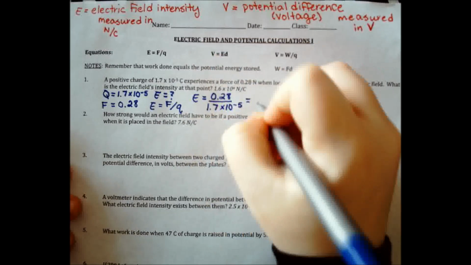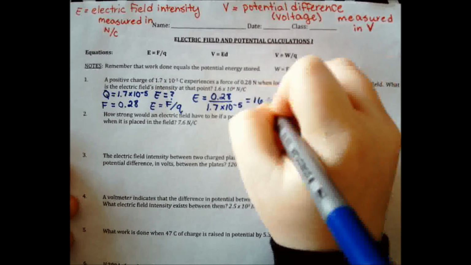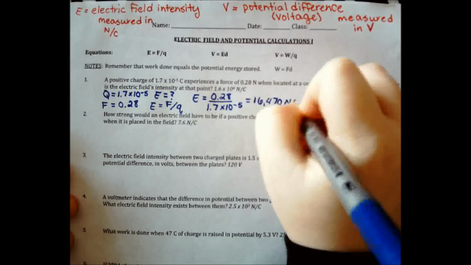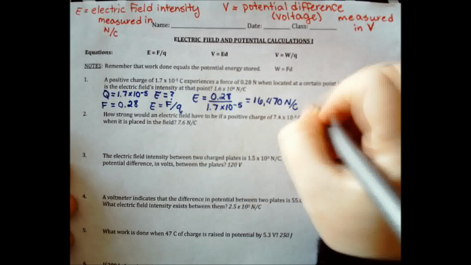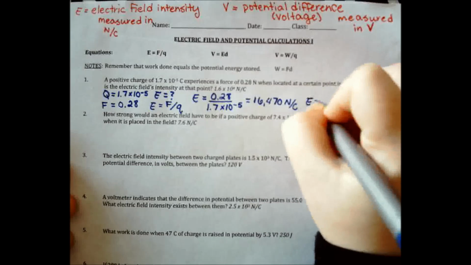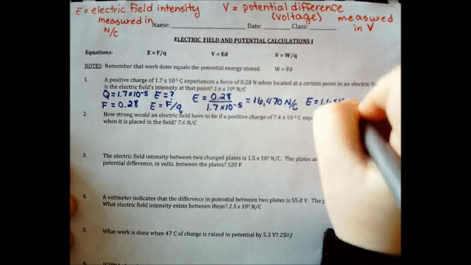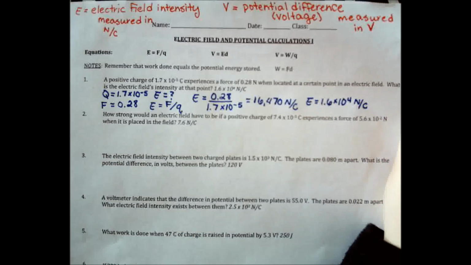And I'm getting 16,470 newtons per coulomb. This is in newtons, and this is in coulomb. That can also be rewritten as 1.6 times 10 to the fourth newtons per coulomb.